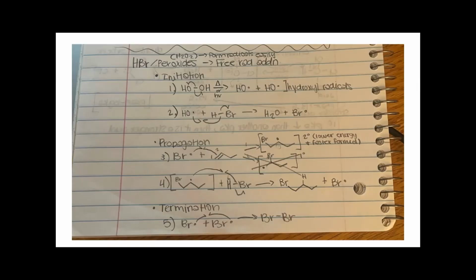Also, one more thing to add with the overview: through all these mechanistic steps, in initiation, we break down the halogen. In propagation, you're going to break down the pi bond, and then in termination, you're going to combine the two leftover radicals to finish off the reaction. But yeah, this is basically how you go from an alkene to an alkane through free radical addition.